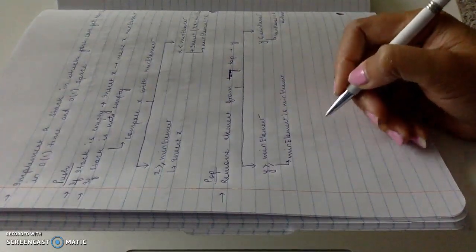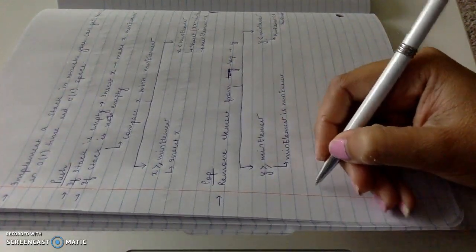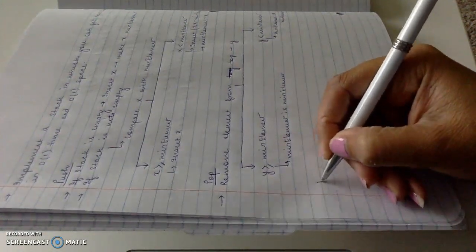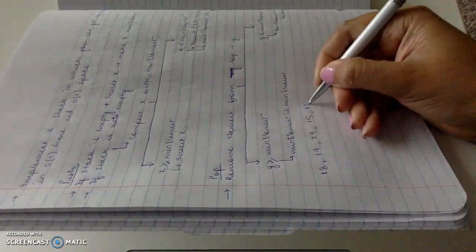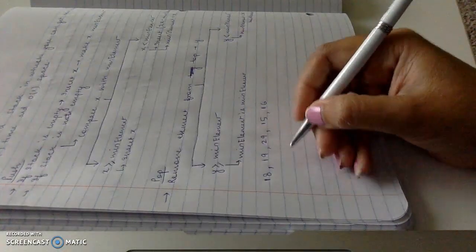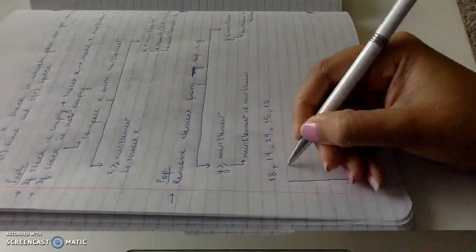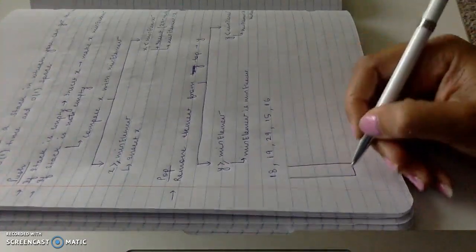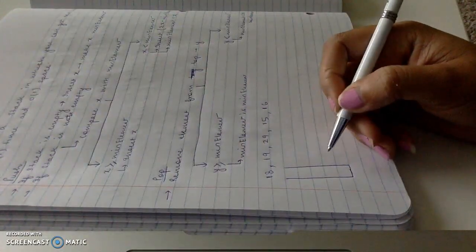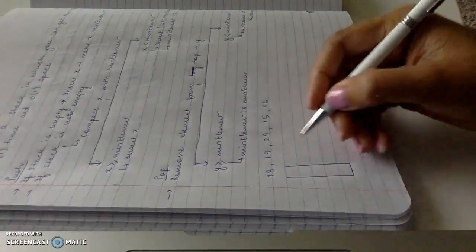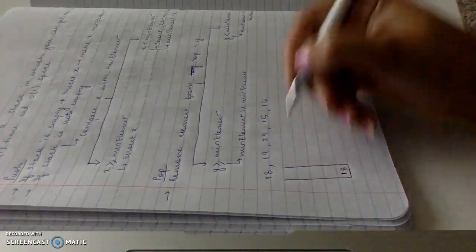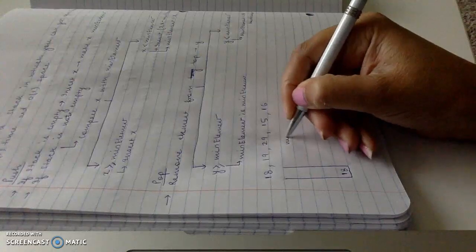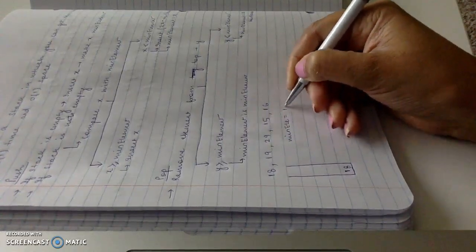Now we'll see if it works. Let's take an example. Suppose I have these numbers: 18, 19, 29, 15, 16. First of all, I'll create a stack. The first element is 18. According to this rule, the stack is empty and we don't have any elements, so the first element X which we insert will be made the minimum element. So we push 18 into the stack and the minimum element is 18. Okay.